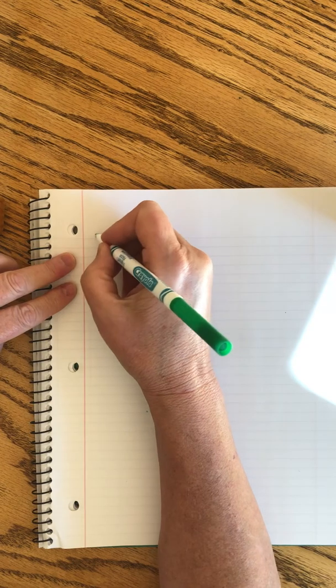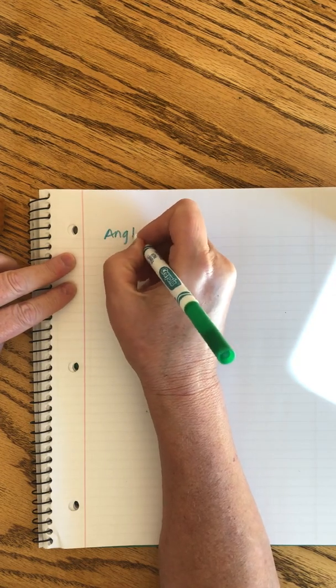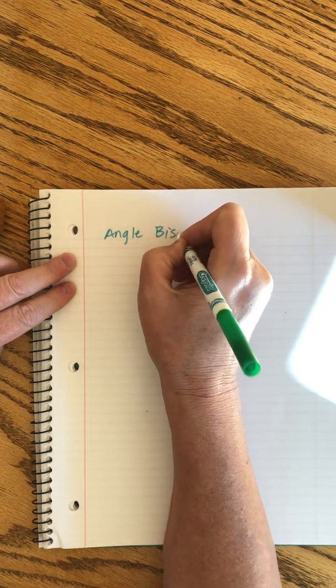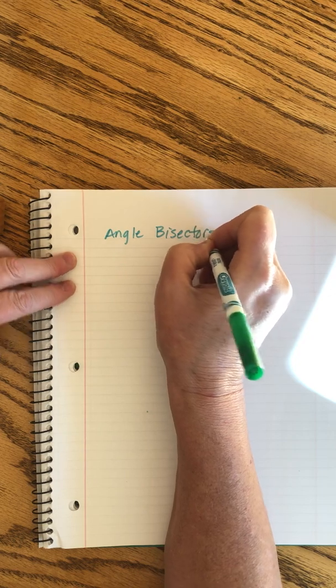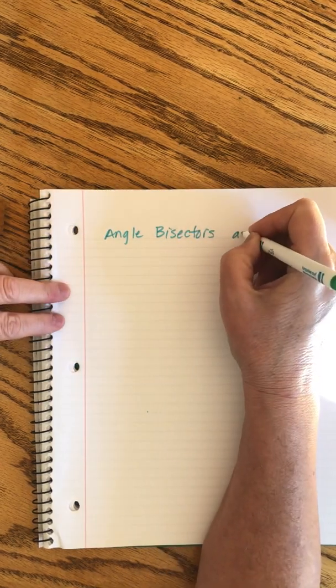Okay, flipping. The last category we're going to talk about, and again, we're going to take geometry and use it to solve some algebra problems, is about angle bisectors and side ratios.